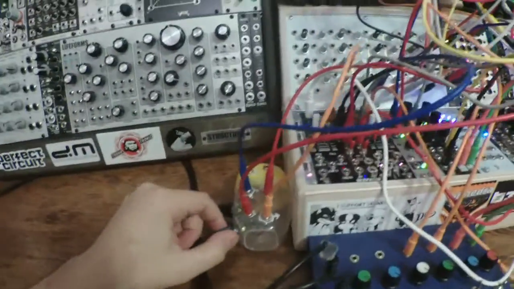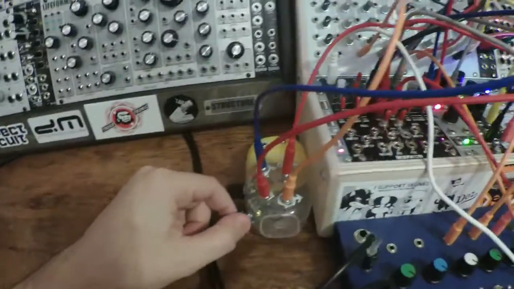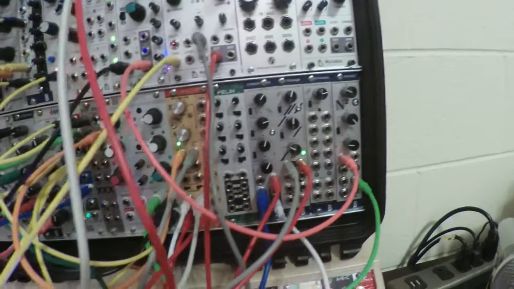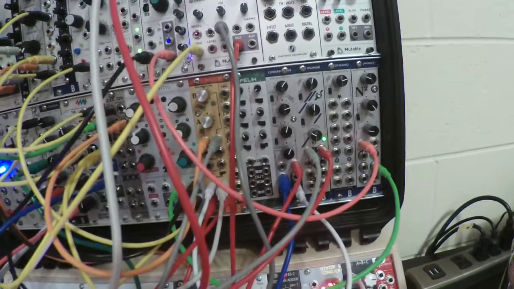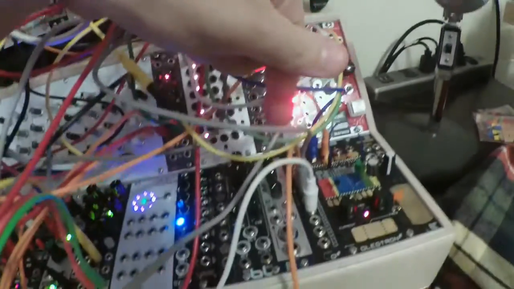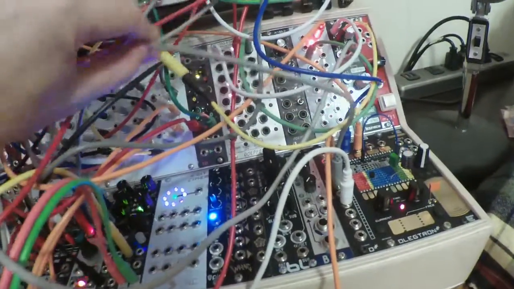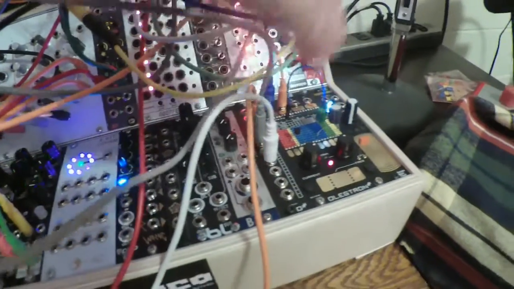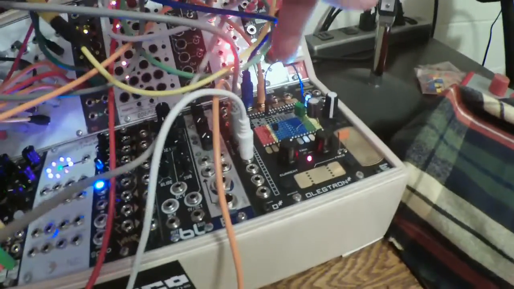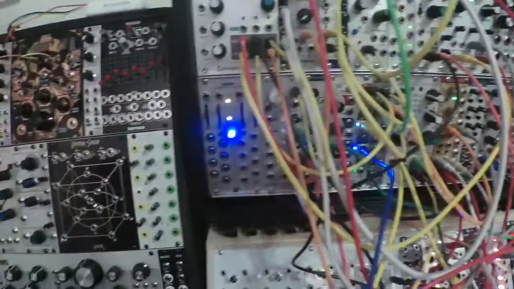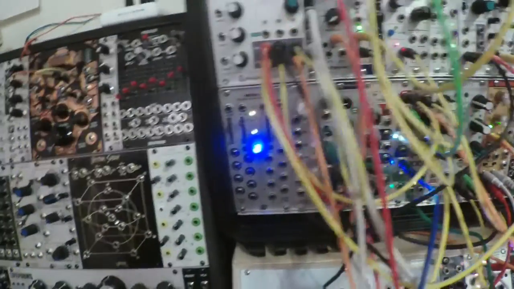I've got one more thing in this mix, which is Bastl Tromso, just the triangle output, and the frequency of it is being modulated directly by one of these gate outputs, or the divider outputs from the 4060, and then that's going through a filter.